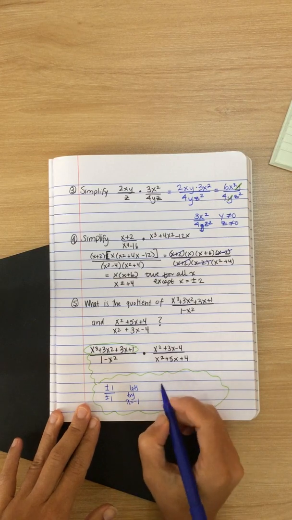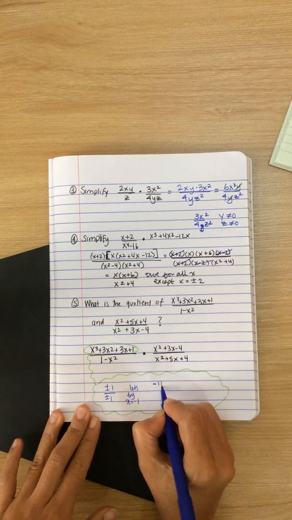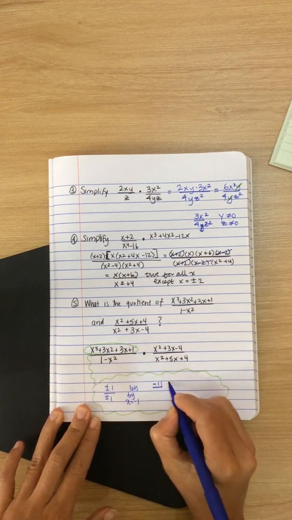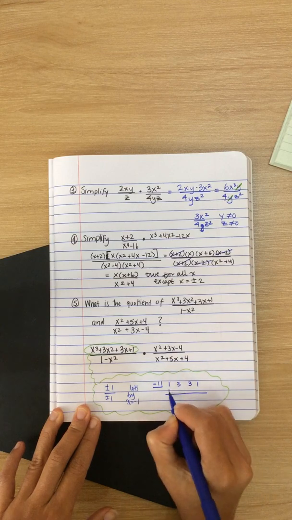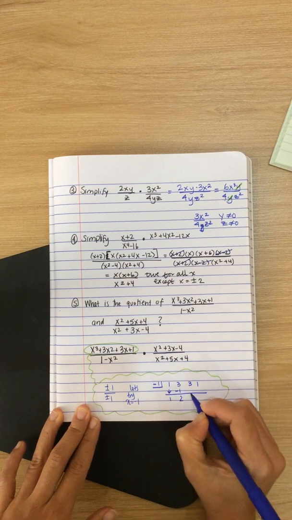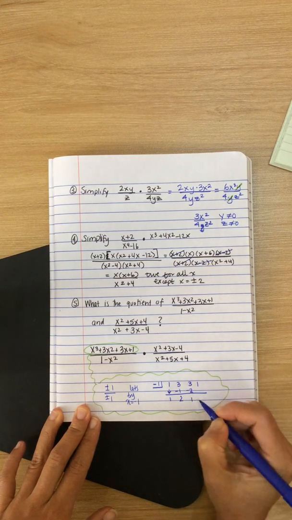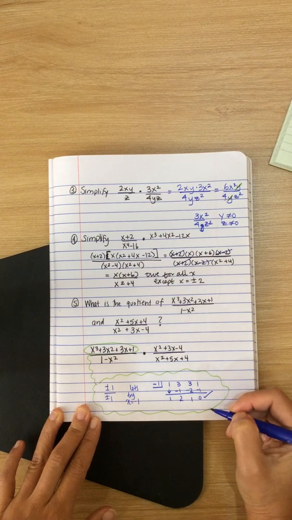To see if it's a factor, we are going to do synthetic division. So I'll take the coefficients off of that: 1, 3, 3, 1. 1 times negative 1 is negative 1. That's 2 times negative 1 is negative 2. That's 1 times negative 1 is negative 1. That's 0. Yes, it's a factor, right? I don't have a remainder.